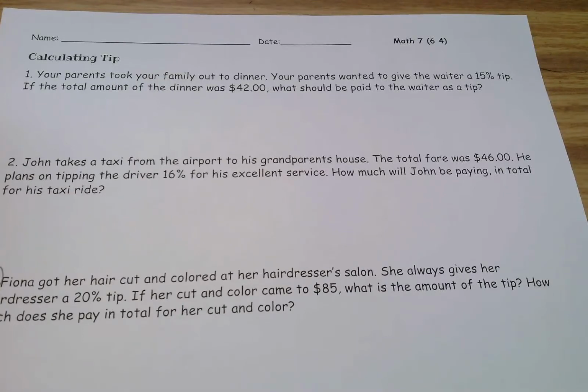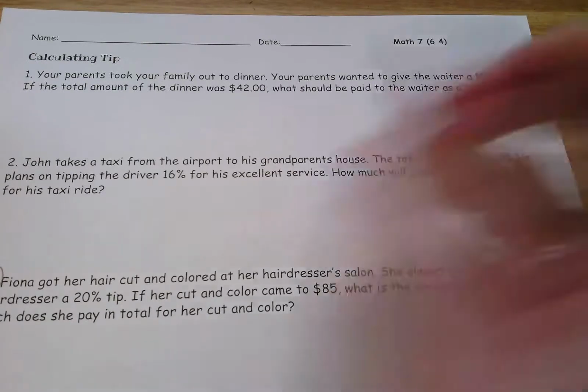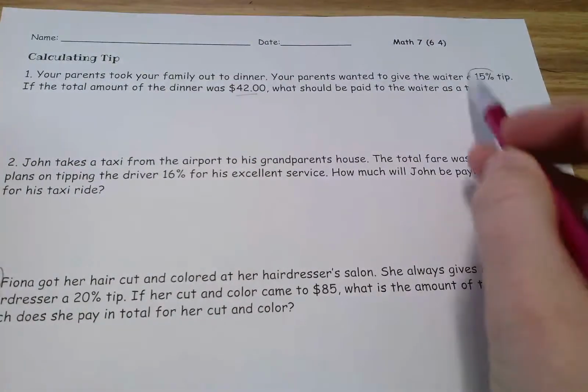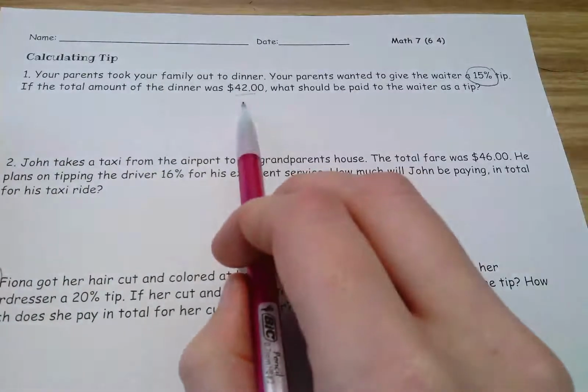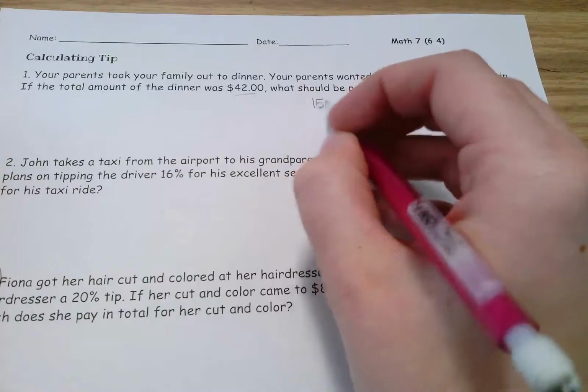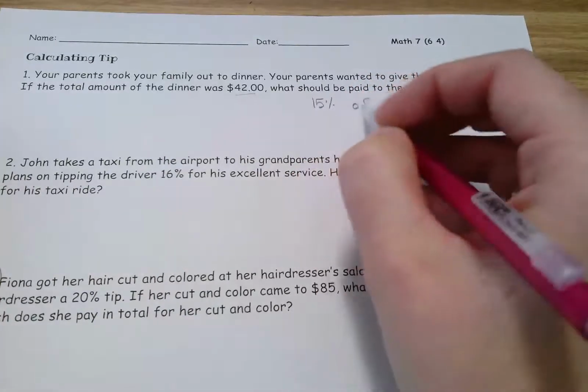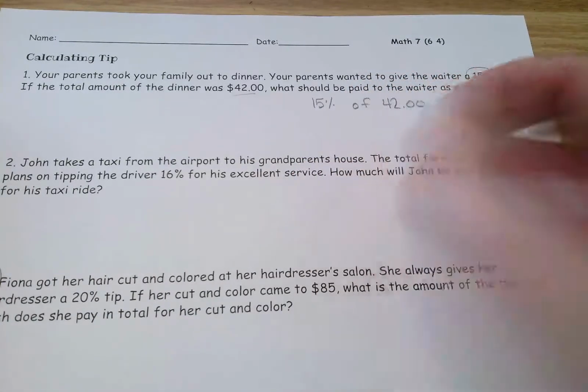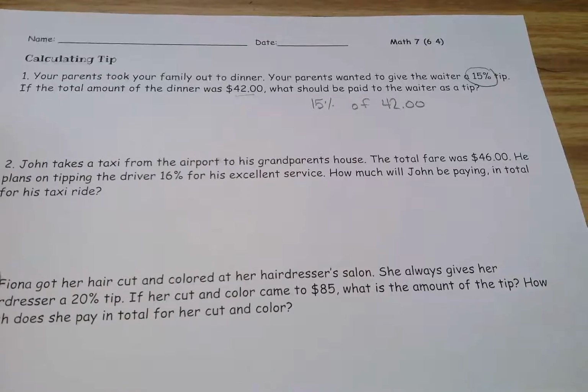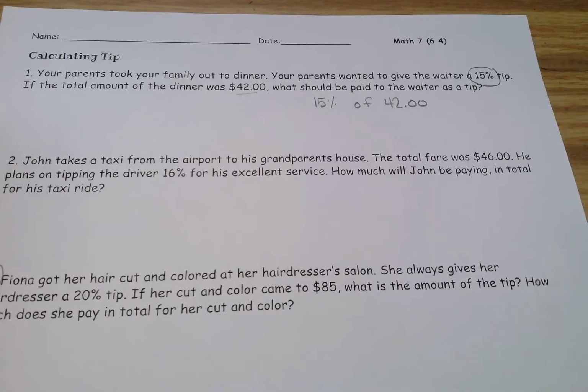So if we look at number 1, your parents took your family out to dinner. Your parents wanted to give the waiter a 15% tip. If the total amount of the dinner was $42, what should be paid to the waiter as a tip? So this is our total, and we're taking 15% of $42 to figure out how much the tip is going to be. And roughly, tip amounts are usually anywhere between 15 to 25%, depending on how well the service is.